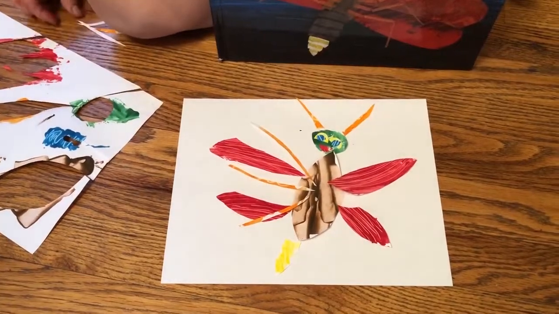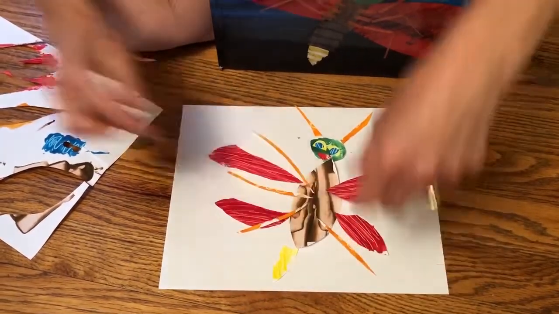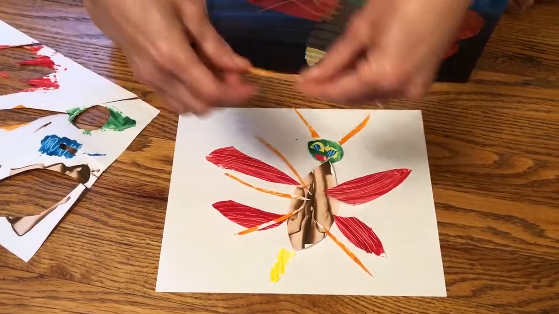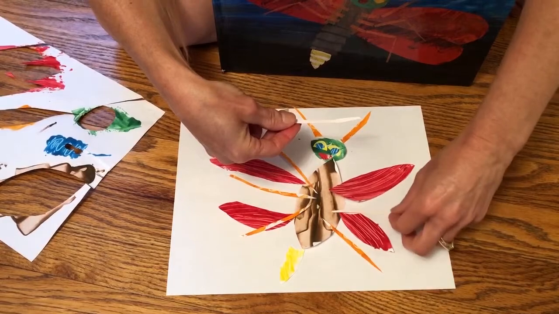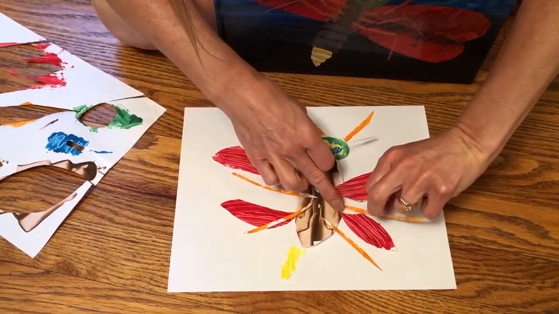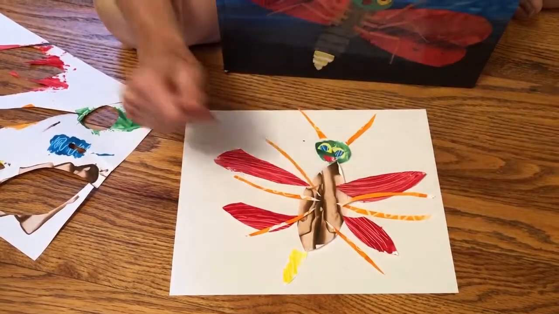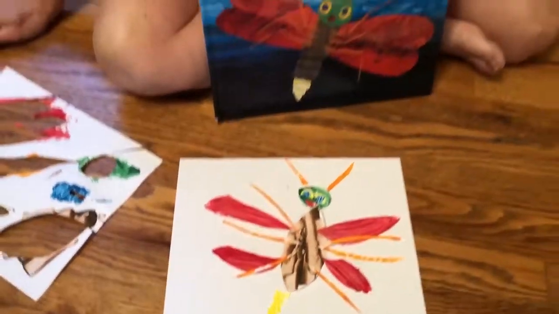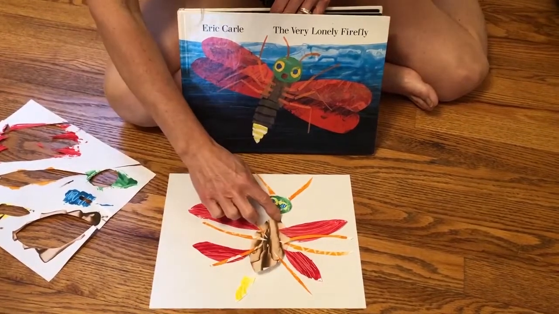Let's do 3 on the other. 1, 2, oops. 3. Does my lonely firefly look like Eric Carle's lonely firefly?